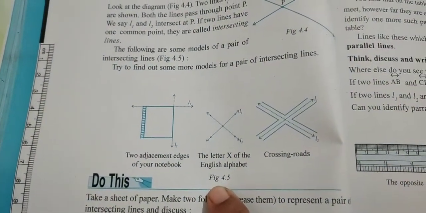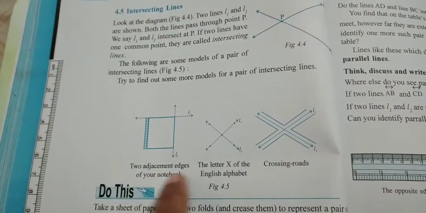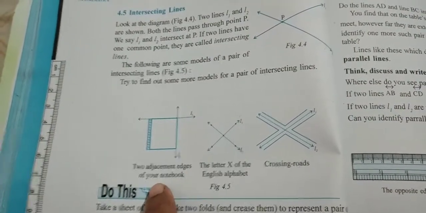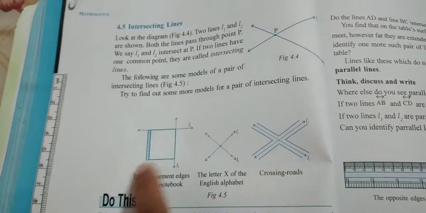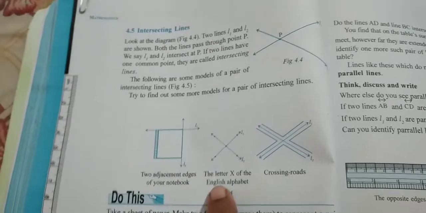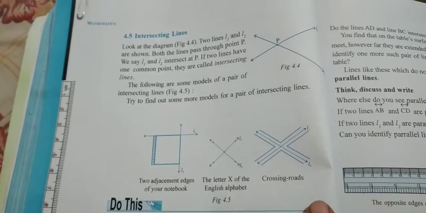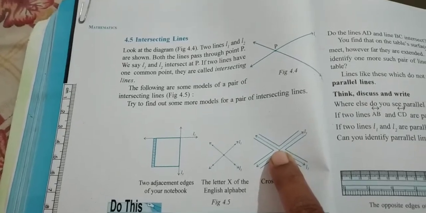Here several figures are given to you. Two adjacent edges of your notebooks. Here you can see adjacent sides. They both intersect at one common point. Here also you can see the letter X. Then crossing roads, they do have an intersecting point.